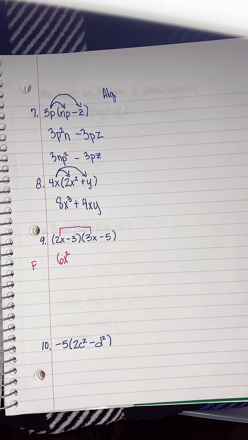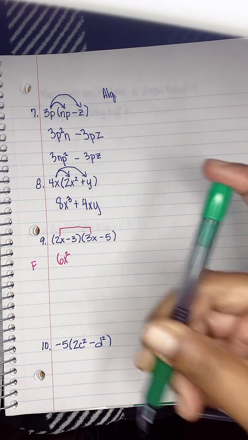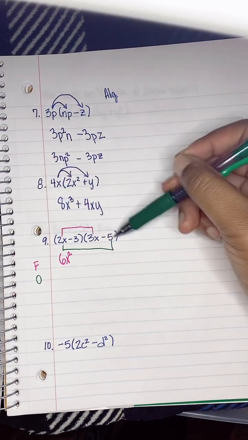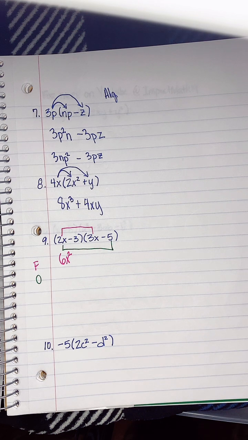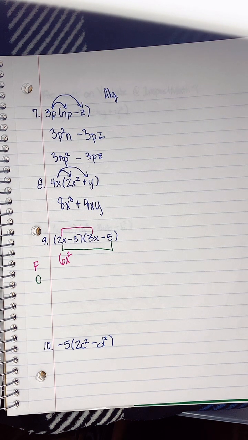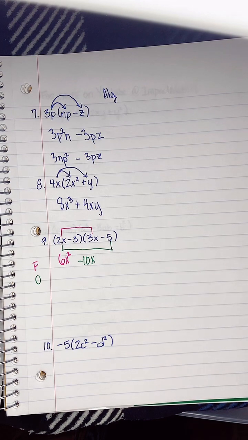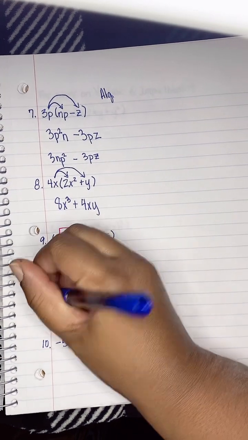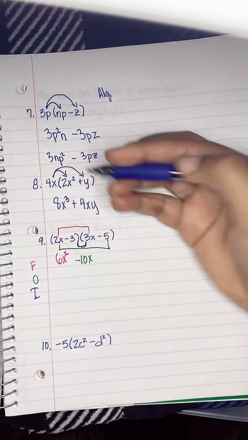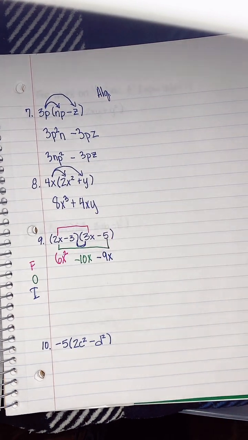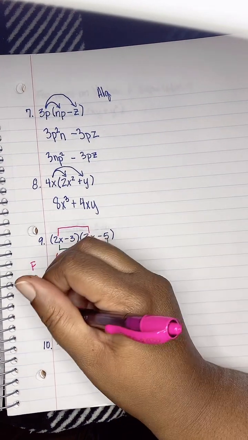And then we're going to FOIL outers. So we're going to go here to our farthest to the left, farthest to the right. So we're going to do 2 times a -5. So 2 times a -5 gets us a -10x. And then we're going to do our inner. This is our innermost, which is right here. -3 times 3x gets us -9x.